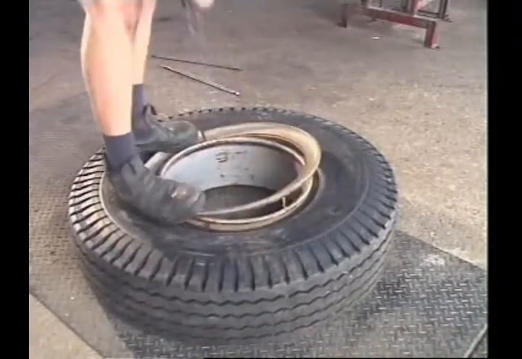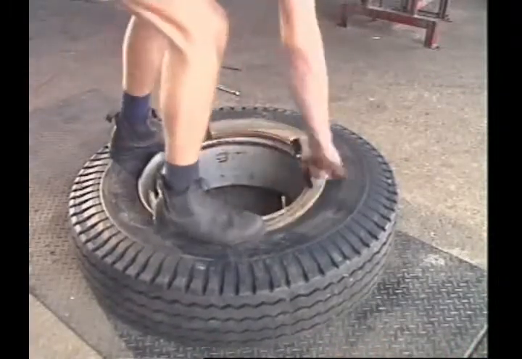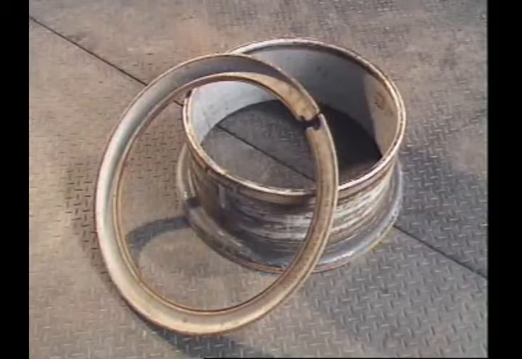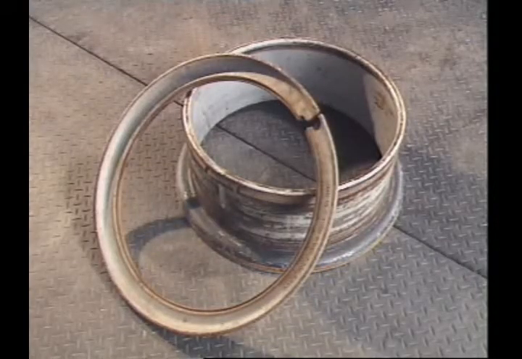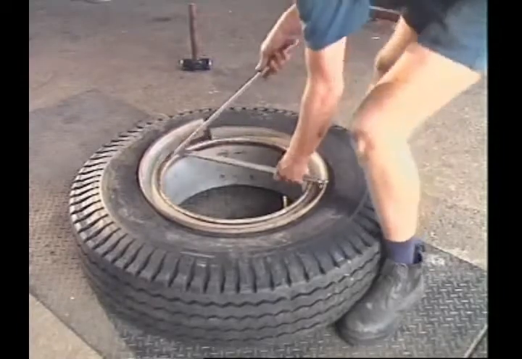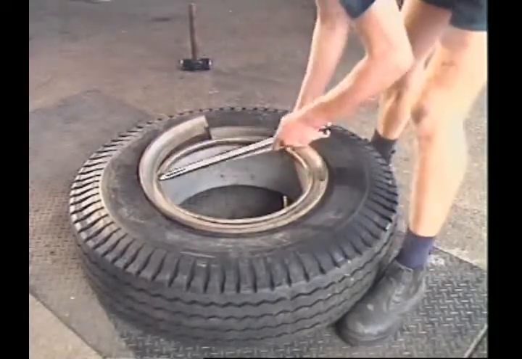The stiff sidewalls of larger cross-ply tires mean they cannot be mounted and demounted in this way, and many four-wheel drive and commercial vehicles use a flat base demountable flange rim. When all of the air is removed from the tire, one flange can be removed so the tire can be demounted.